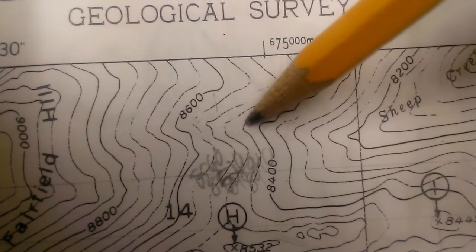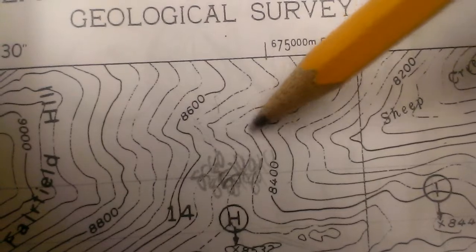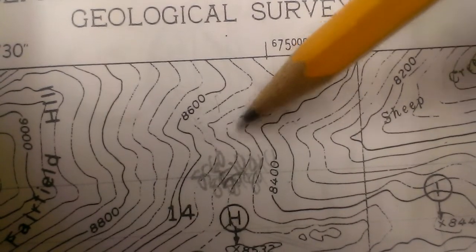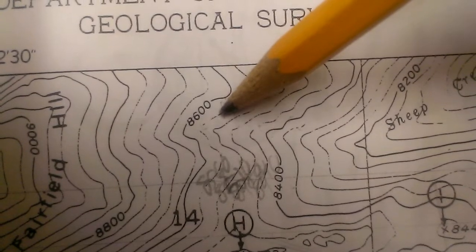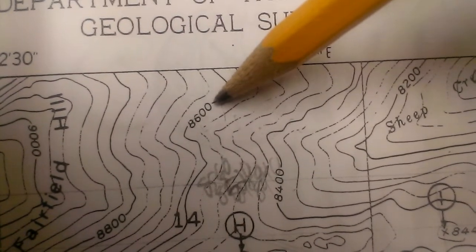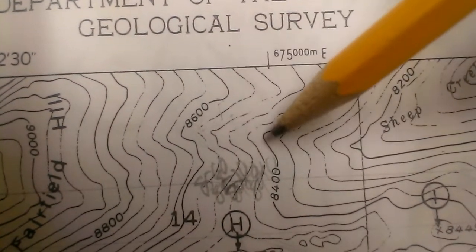So that means this first line should be 8440, then 8480, 8520, 8560, and then sure enough, 8600. So my contour interval is correct. It's 40 feet.